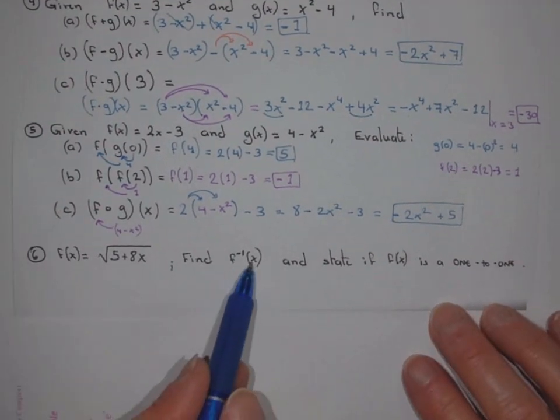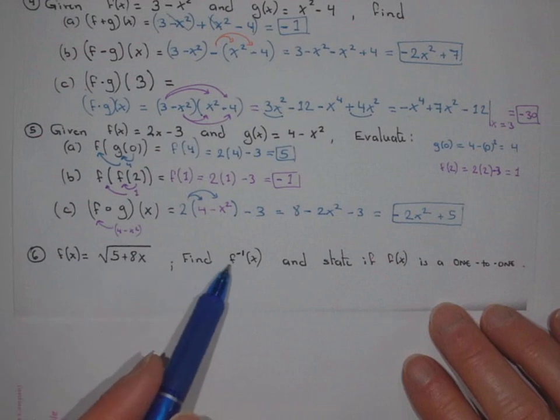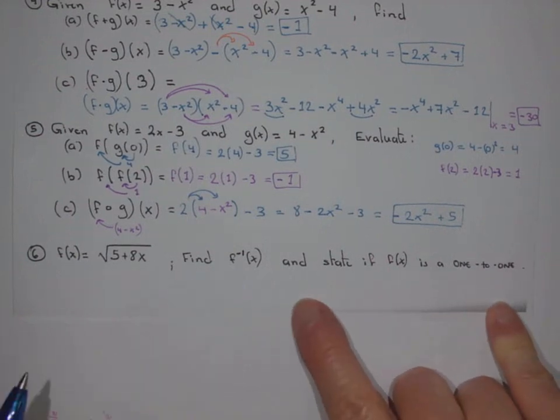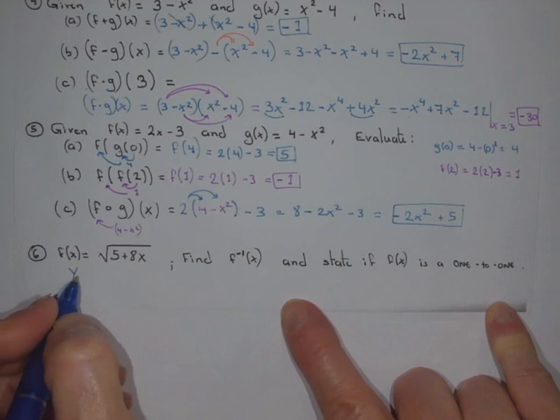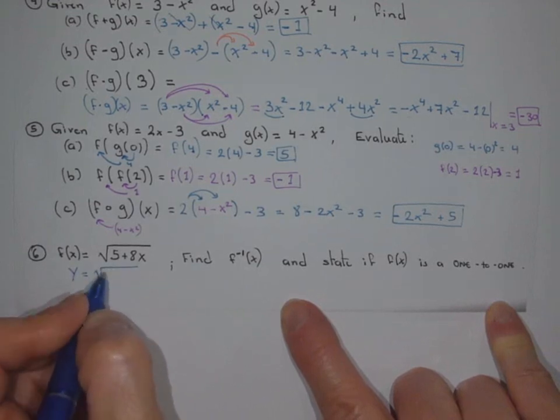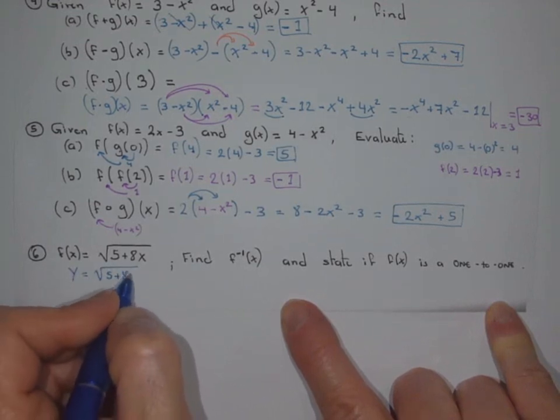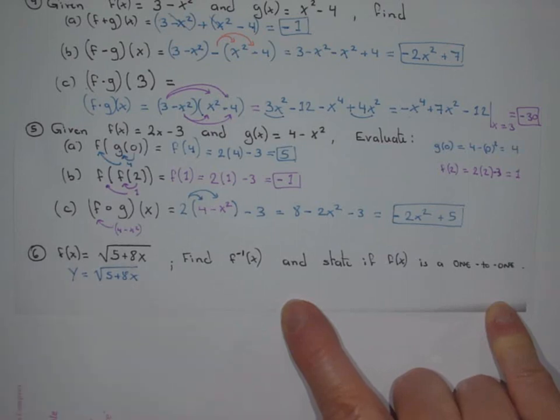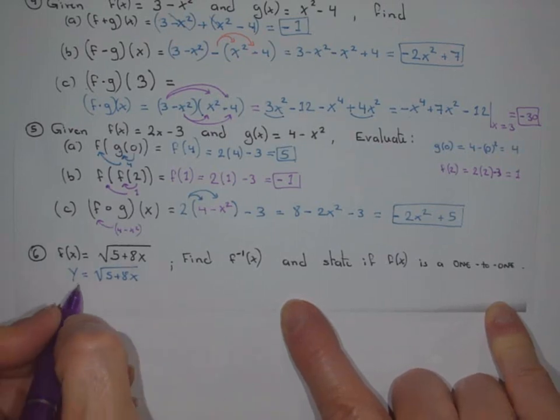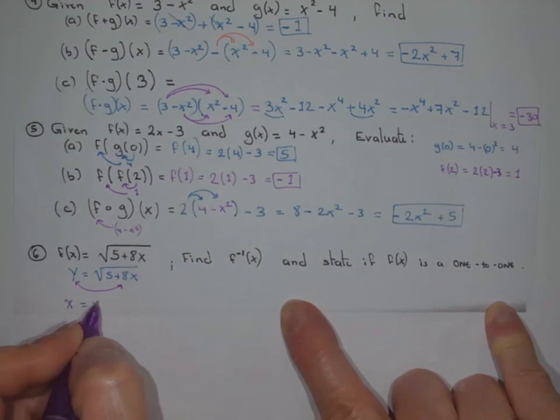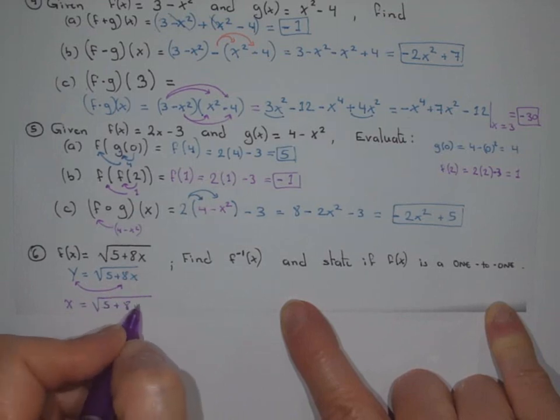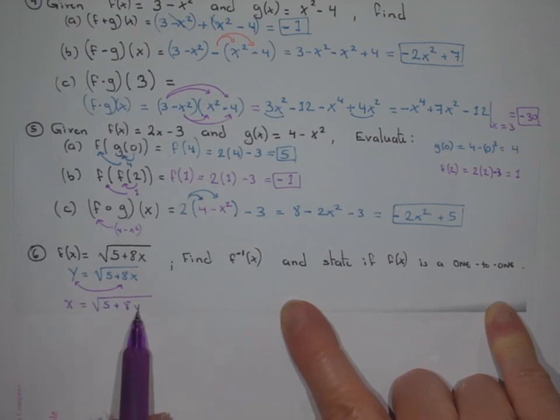Finally, we need to find the inverse. So we are given a function f, and we have to find f inverse. So to find an inverse, first of all, we want to replace f of x with y. So I'm going to replace that by y. Then we want to switch x and y. The input and the output are going to be switched. So that becomes my x. And that becomes my y. And now I'm solving for that new y.